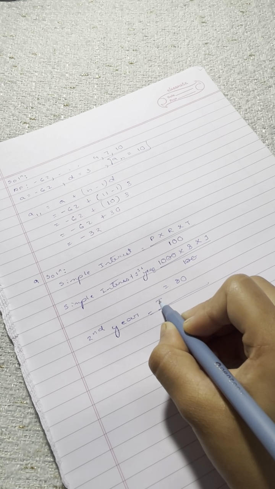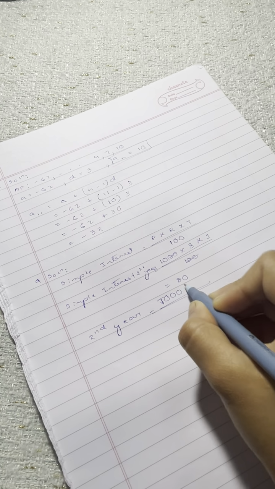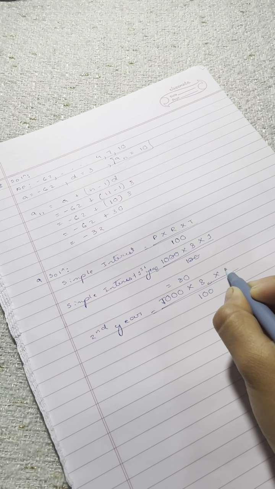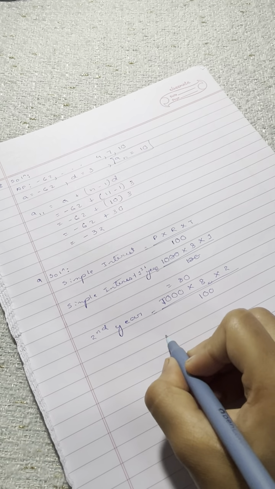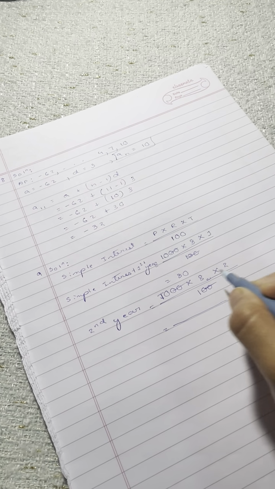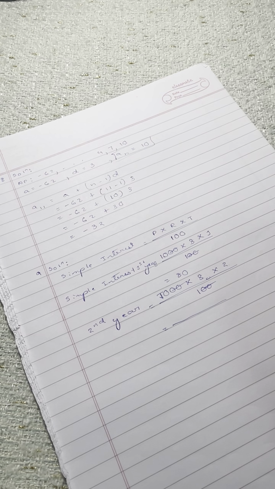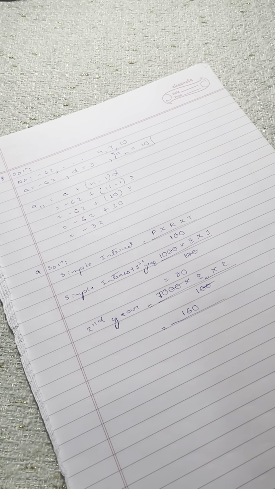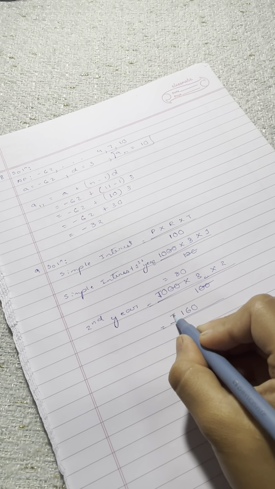That is 1,000 rupees into 8% divided by 100 into 2 for the second year. Cancelling, 2 into 8 is 16, 16 into 10 is 160. So the interest is rupees 160. I hope so, class.